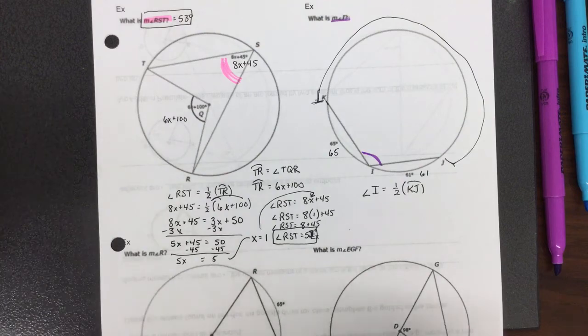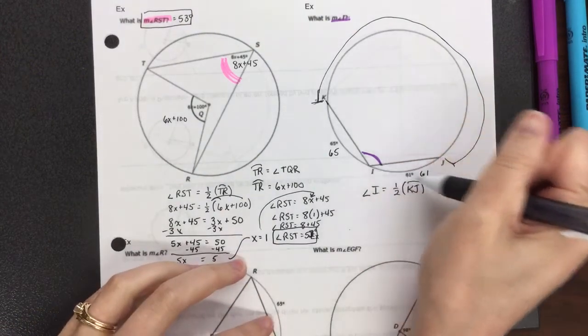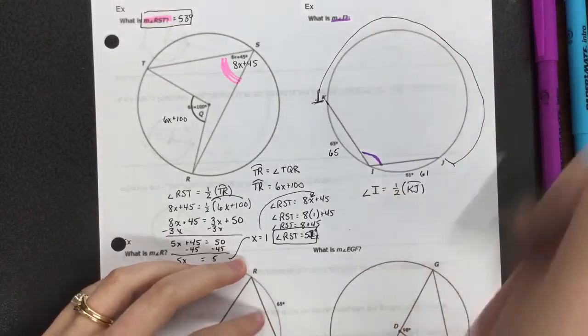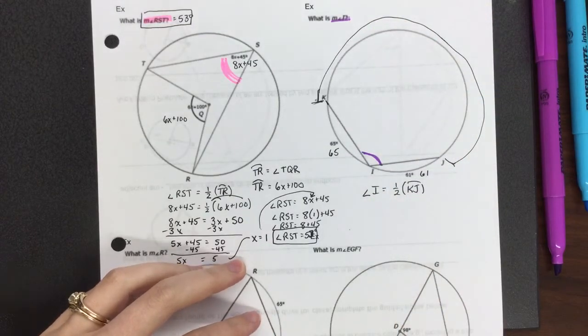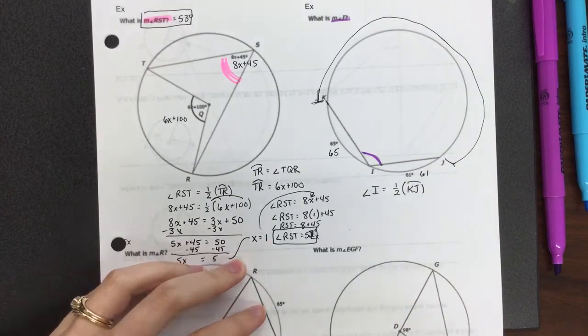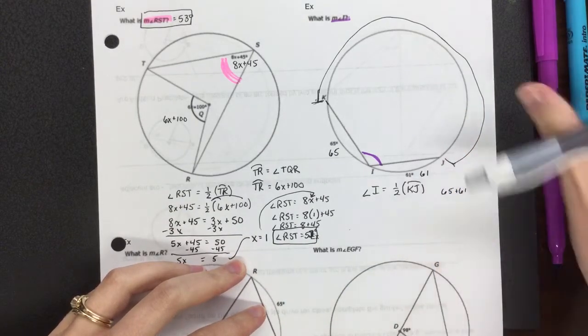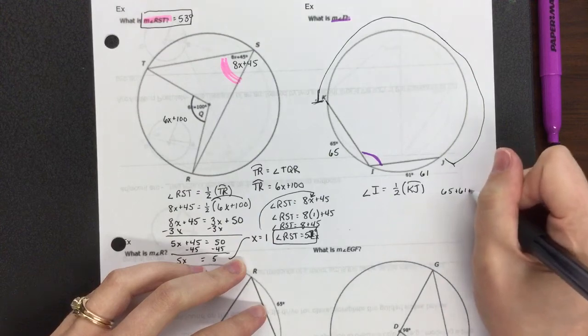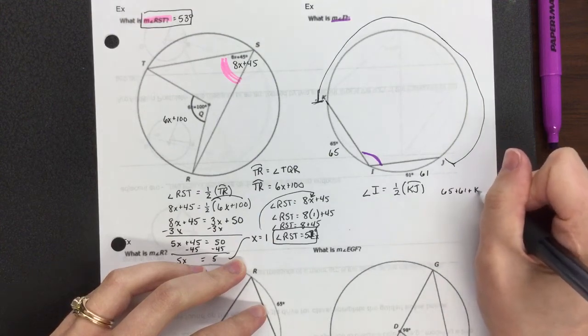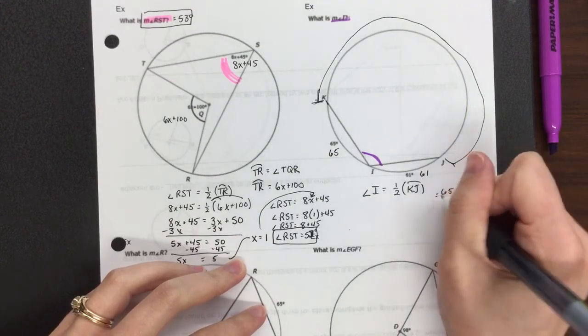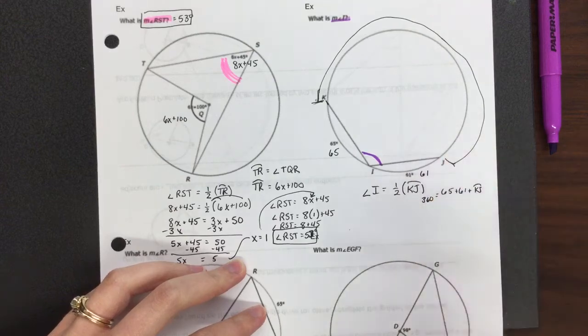They don't give us any central angles, but we know that the central angles in a circle add up to 360. That's the same for the arcs too. The arcs in the circle add up to 360 degrees. So we could just go 65 plus 61 plus arc KJ is equal to 360 degrees.